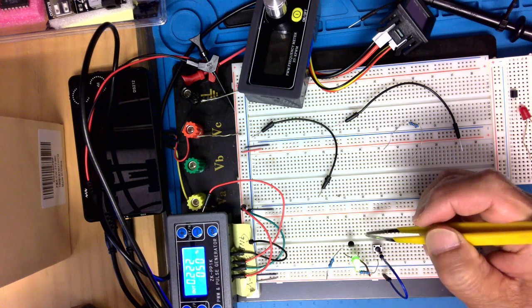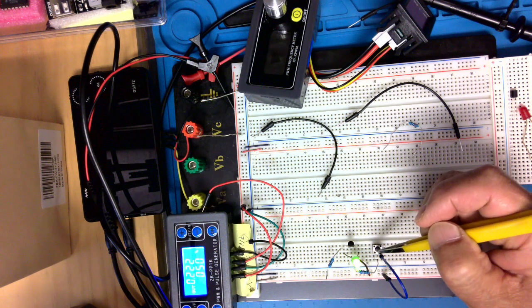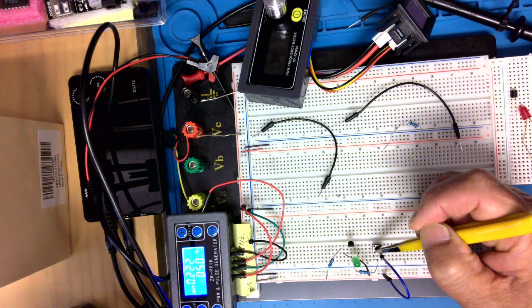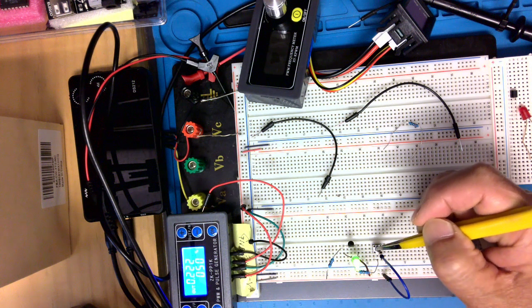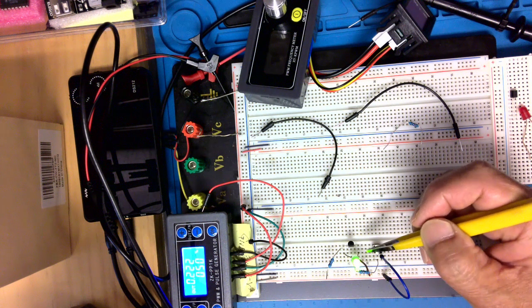Without that, it works. So what happens is, when you press, the LED goes off, right? It's an inverter, so input on, output off. Input off, output is on.